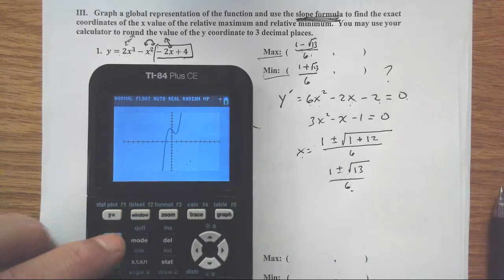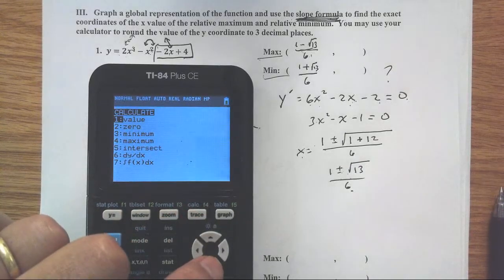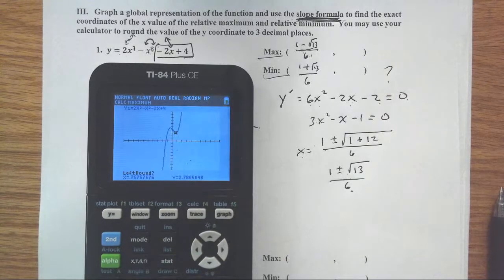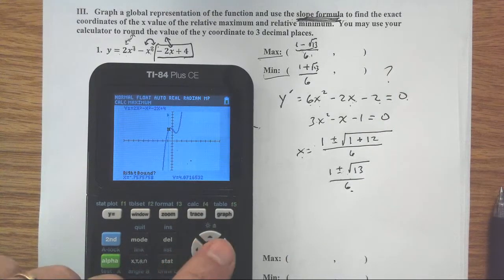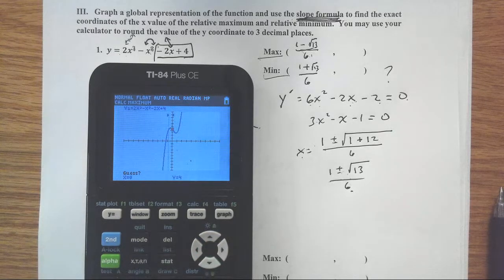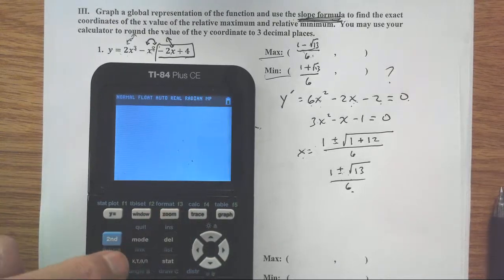So here we go. Second calc, max. I'm going to get to the left of the max, hit enter, get to the right, hit enter. I think we still have 1 or 2 people who are doing that. Oh, I'm going to do that again. Second, quit. I didn't want to stop on 0.